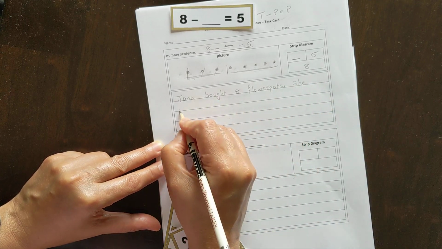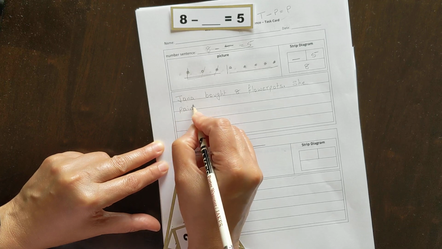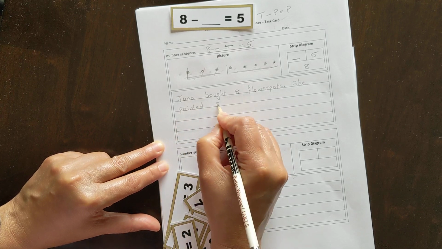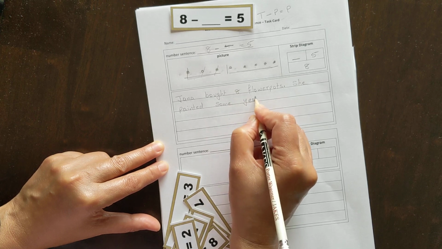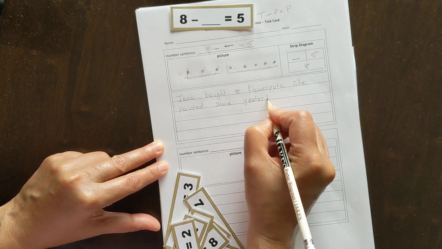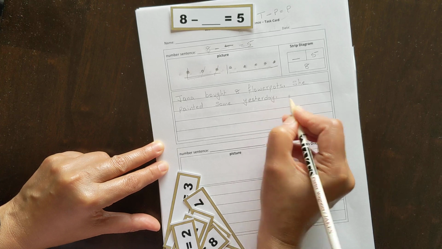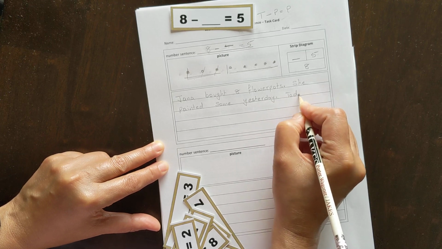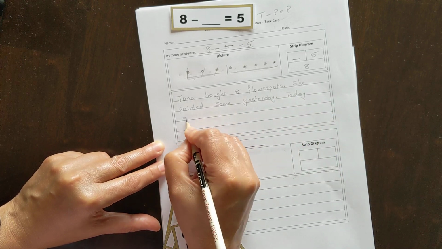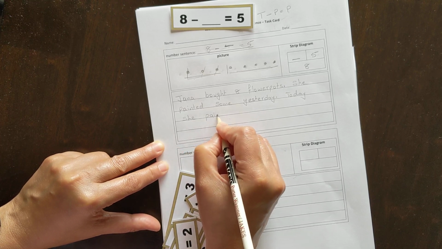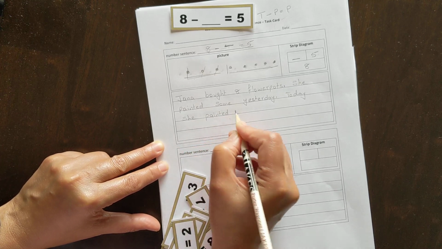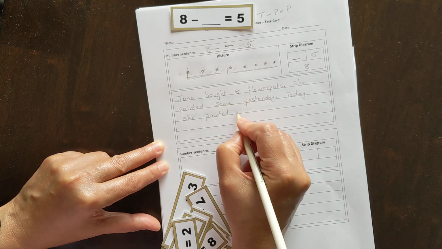She painted some yesterday. Today she painted the rest.